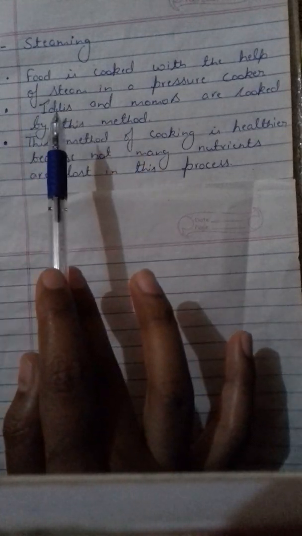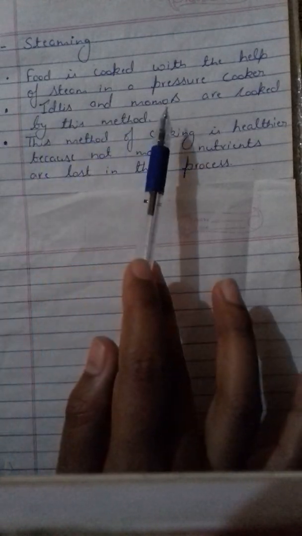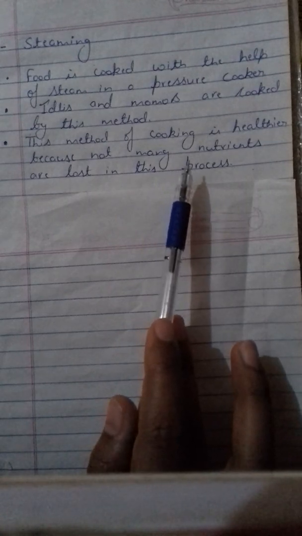A pressure cooker is used for steaming. And food items like idlis and momos are generally cooked by this method. This method of cooking is healthier. Why? Because not many nutrients are lost in this process, whereas in the process of boiling, lots of nutrients get lost.